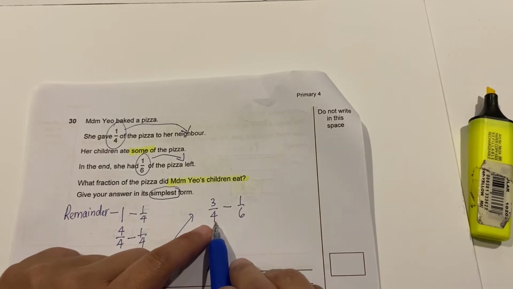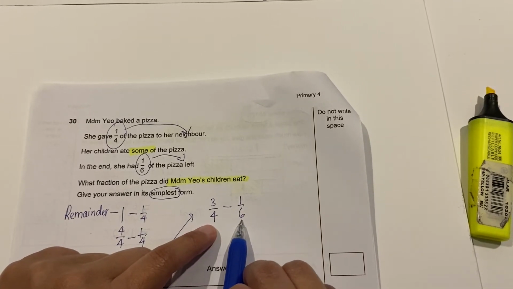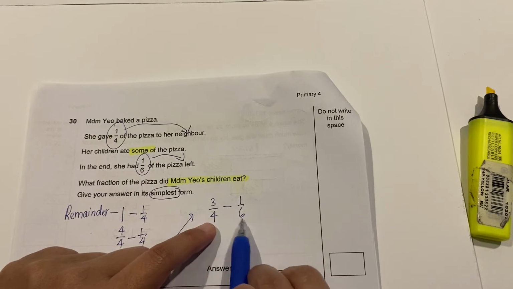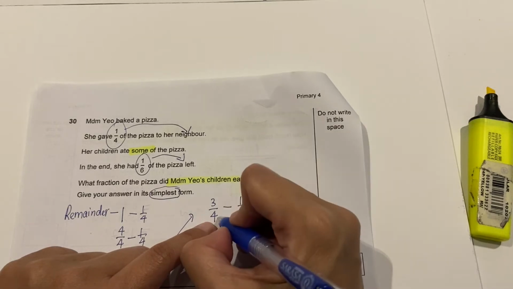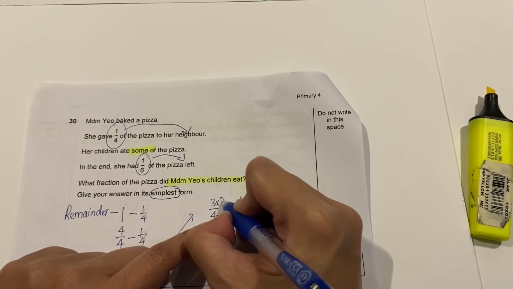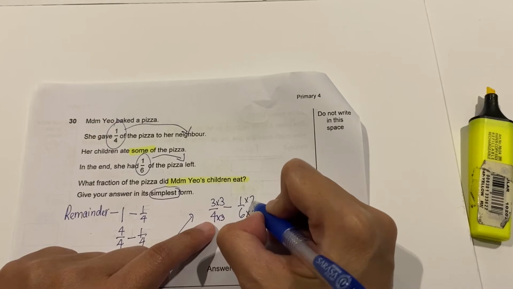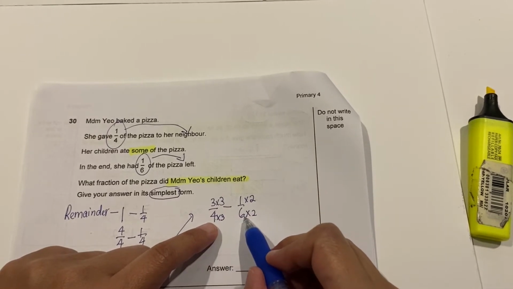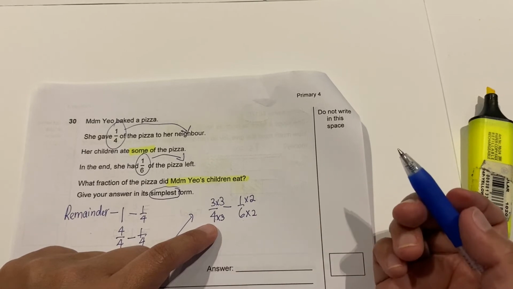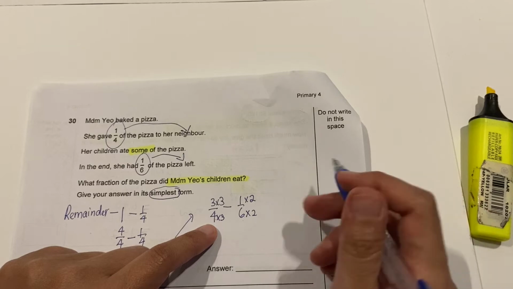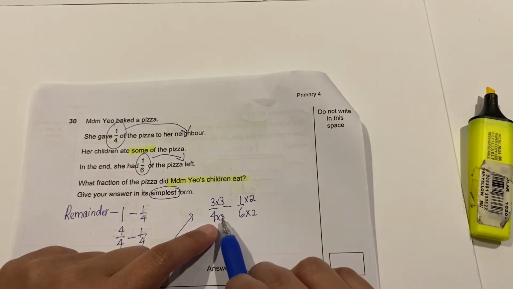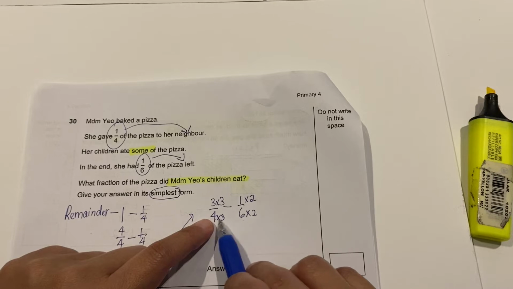Now you got to decide on 4 and 6. What is the common denominator that you can have for both? What do you change them to? You can have 12, times 3 and times 2. Now some of you may think, oh, 4 and 6, easy to just take 24. You can also do that, but remember, just change your answer to the simplest form at the end. I prefer to do a smaller number, and that's 12.